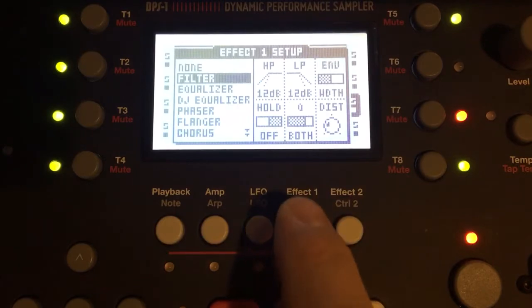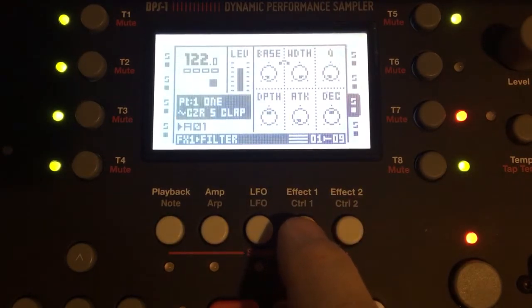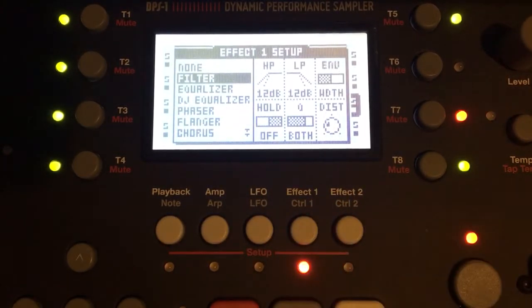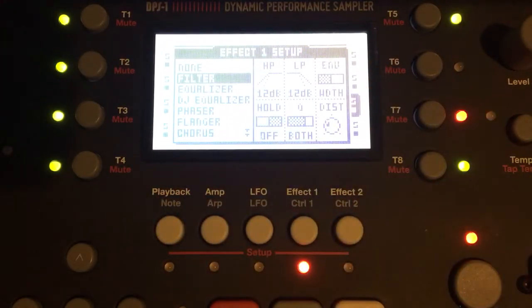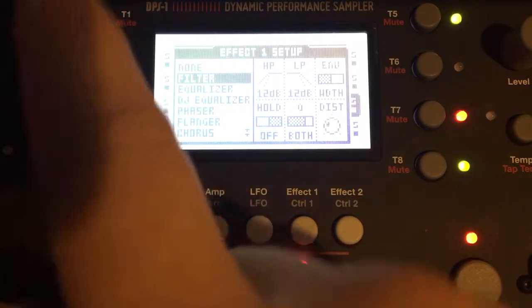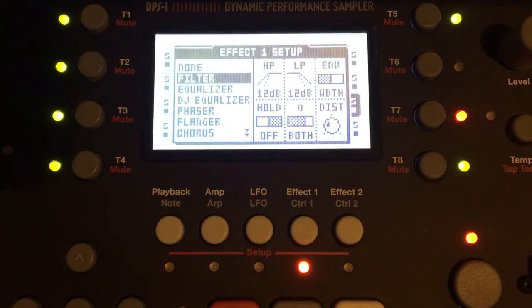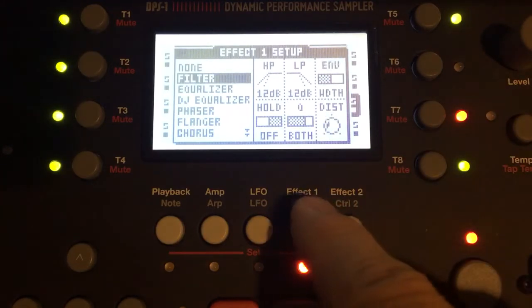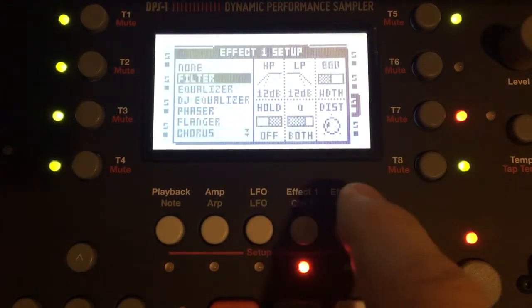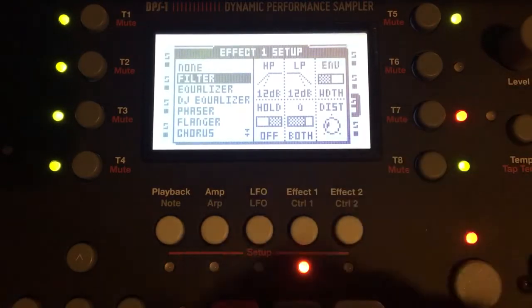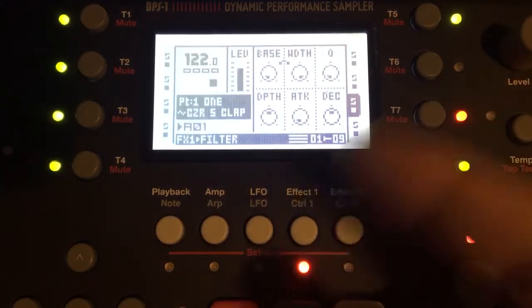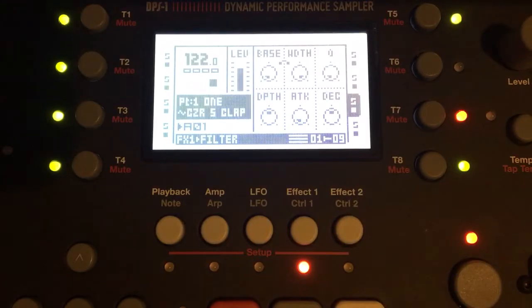I usually like to use a filter because I can use distortion and filter at the same time, and you can do that by using the far right button that corresponds with that. I believe it's the F knob, encoder knob. After you've selected that, you can press enter, and you're back, and then you go back into your parameters.